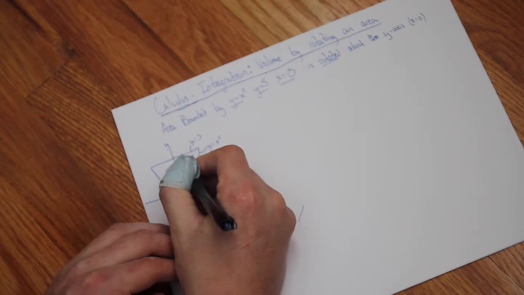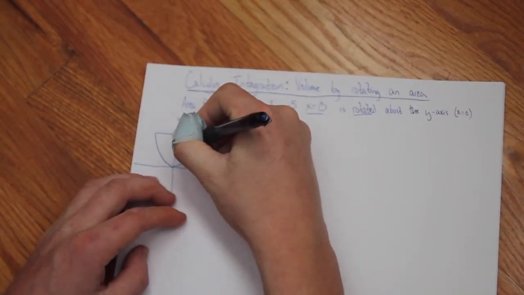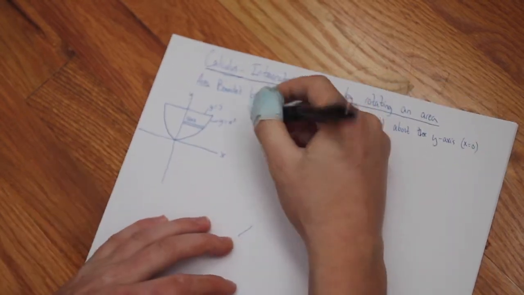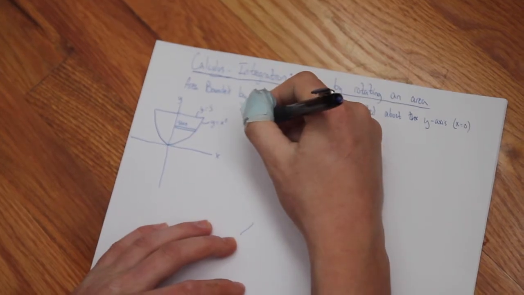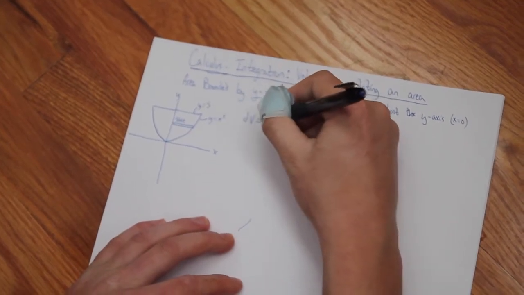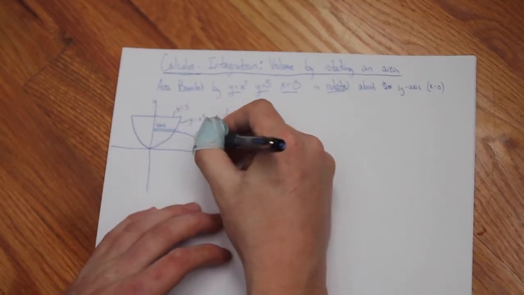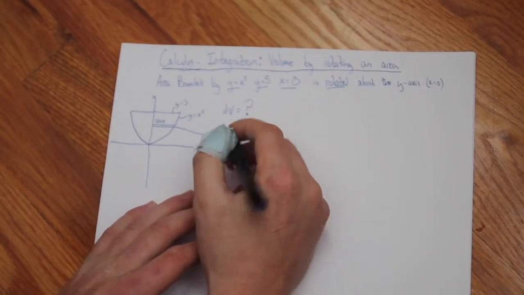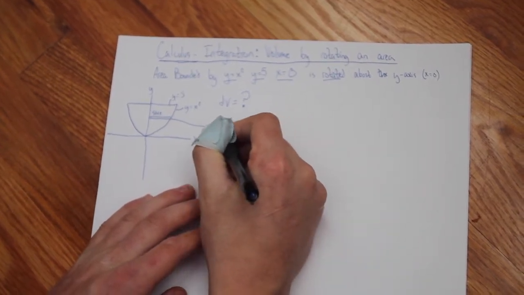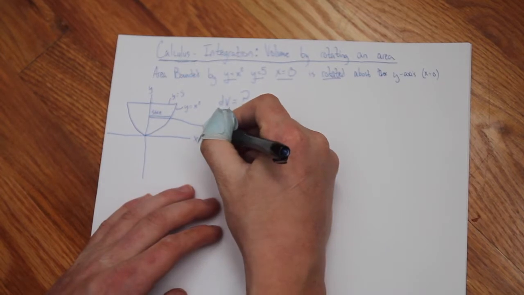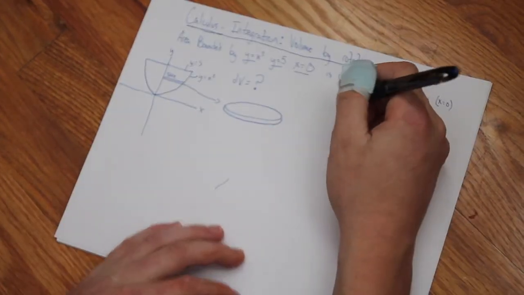So first, what you want to do is take a little, what's called a slice, from the area inside our function. What we're going to try and find here is dV, in other words dy. It's like the width of our slice. And here I'm going to draw our slice really quick. There we go.